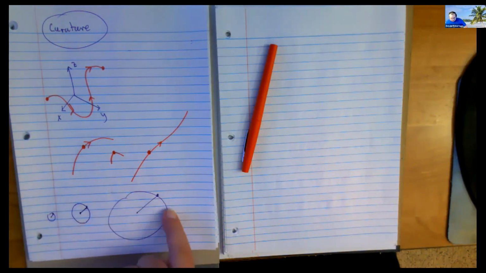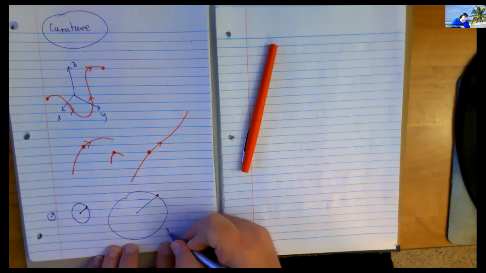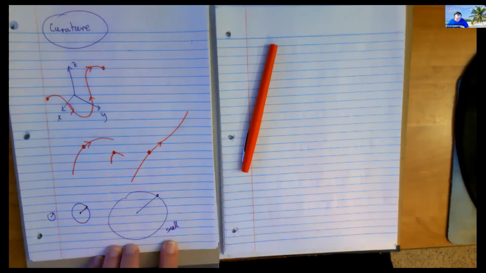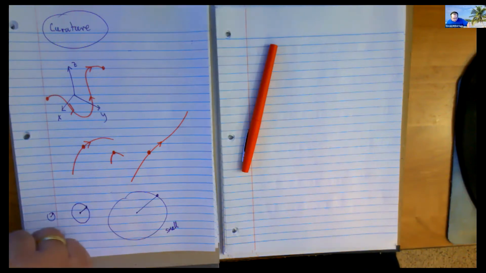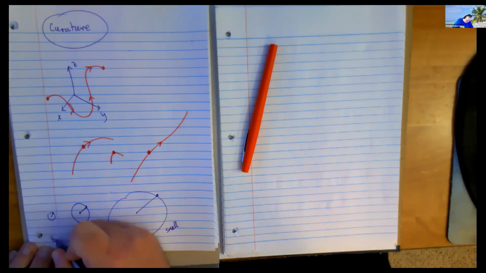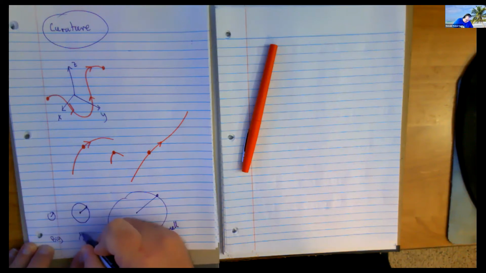Your change in direction is quite small. So this would have small curvature. Wouldn't this tiny little one, can you imagine that you're curving really fast? You're going round a bend on two wheels if you tried that one. And this would have a very big curvature, and this would be in the middle.